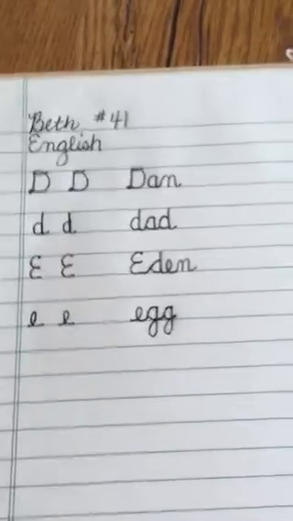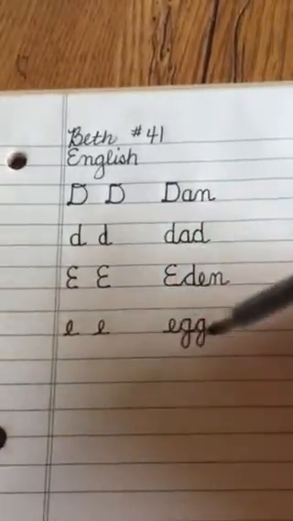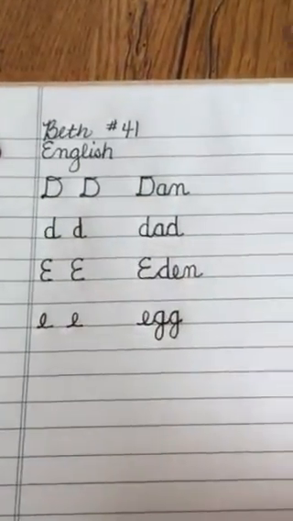Now you can pause and you can write your E's and make some words with E's to practice.